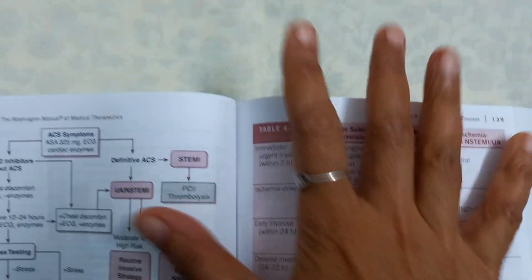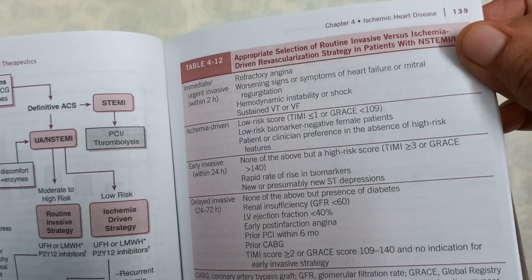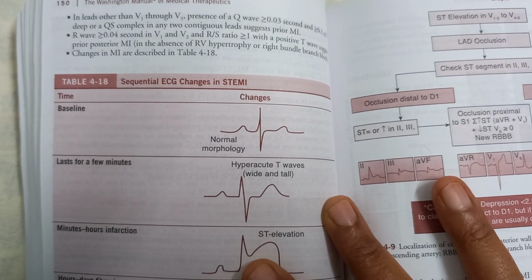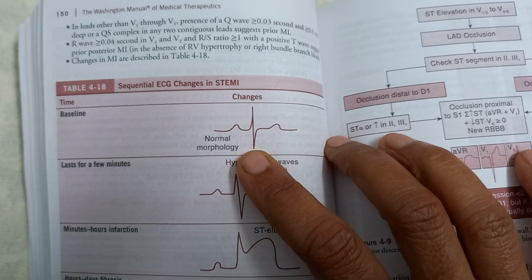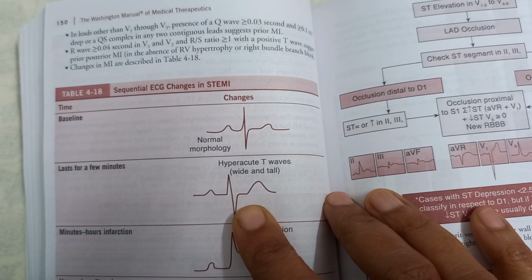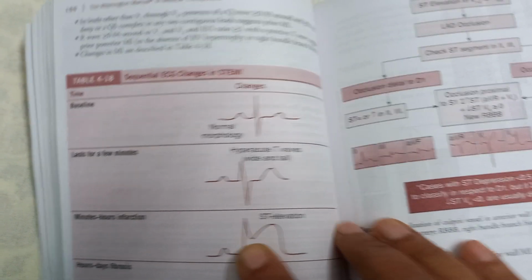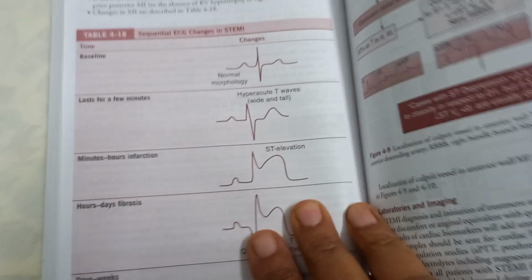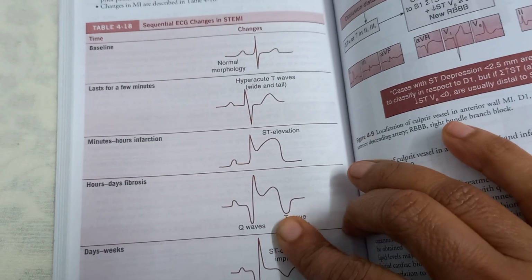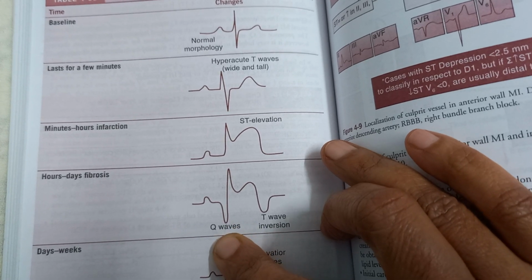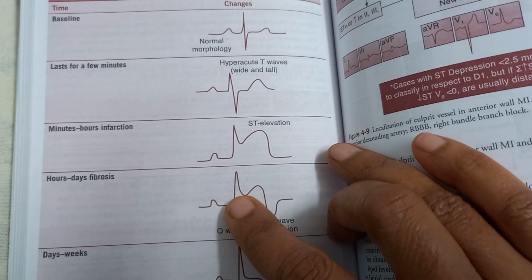Bear with me, the book kind of wants to close by itself all the time. More flowcharts here. Let us look at this. Sequential ECG changes in STEMI. Normal morphology. Lasts for a few minutes. Hyperacute T waves, wide and tall. ST elevation. I definitely need somebody to hold this book down so that I can read it. Hours to days, fibrosis. So here you can see Q waves. They've gone down, is it?